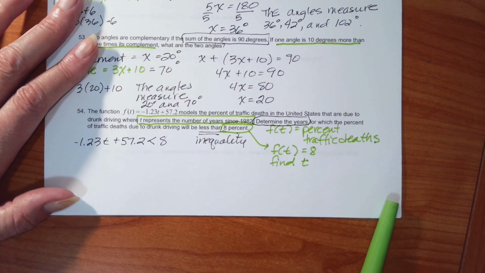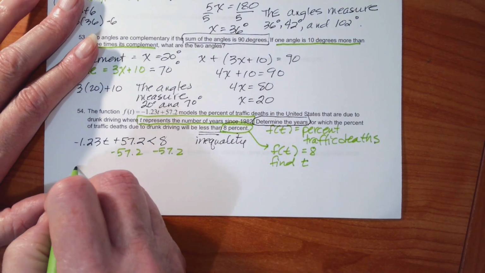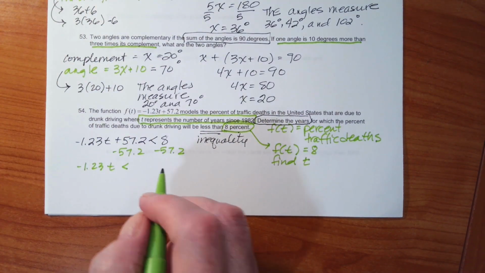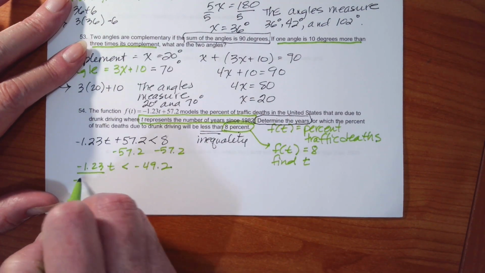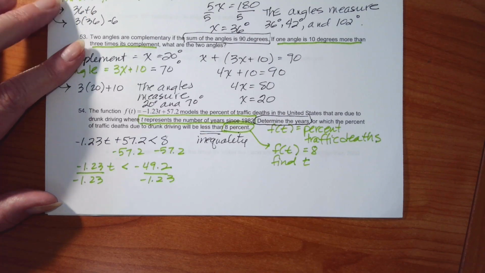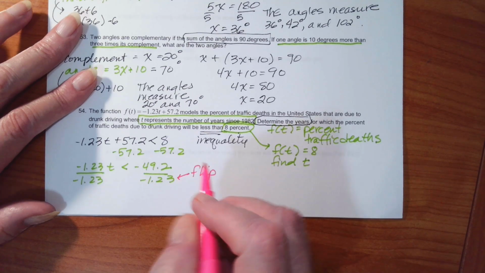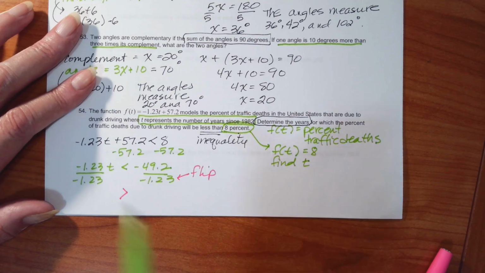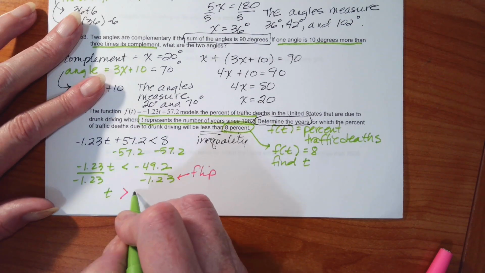Okay, so I'm going to subtract 57.2, and that gives me negative 1.23t is less than negative 49.2. If I divide by negative 1.23, I always want to remember I divided by a negative, so that means flip. So this becomes greater than. So I get that t is greater than 40.